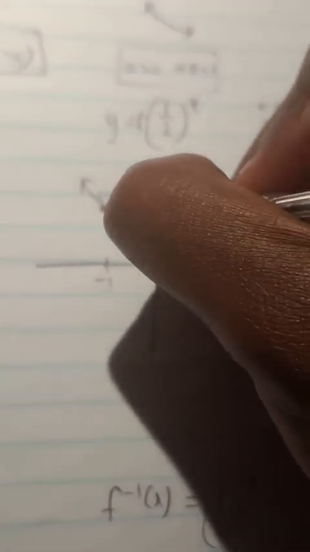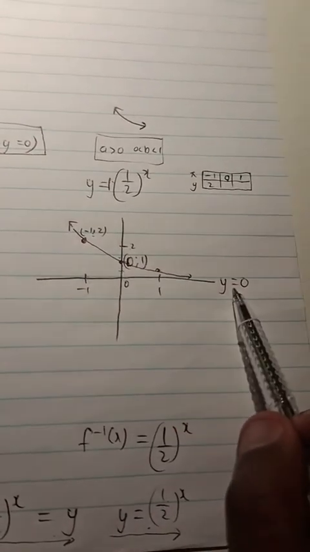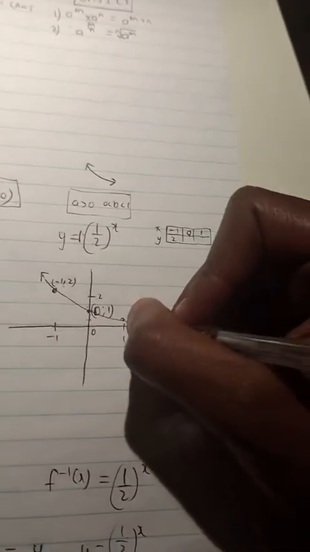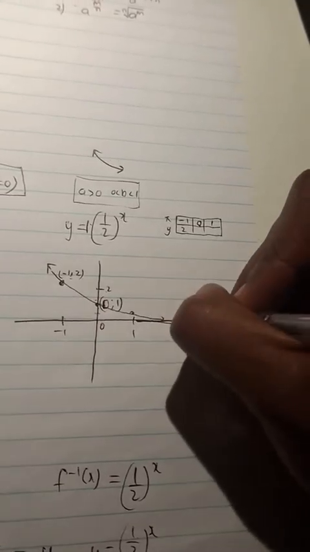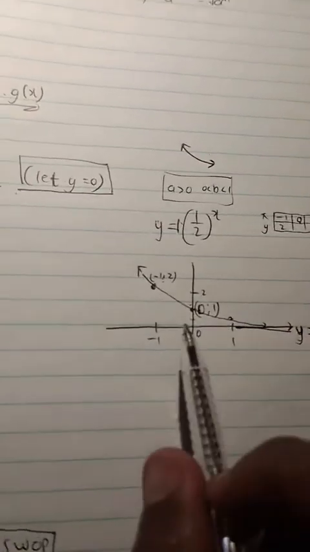So I'm going to give them the courtesy of at least providing a point, -1 and 2, which is going to be this point there. The intercept at 1, 0 and 1, definitely I will indicate that one. And I think I've given them enough info, and then I write the equation of the asymptote for my horizontal x-axis, that it's y is equal to 0.